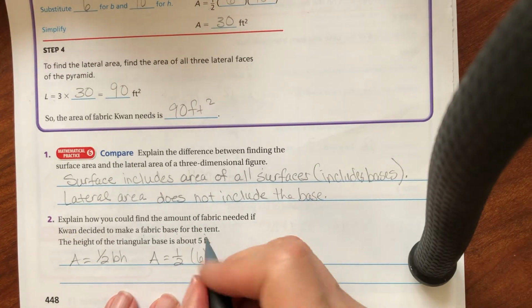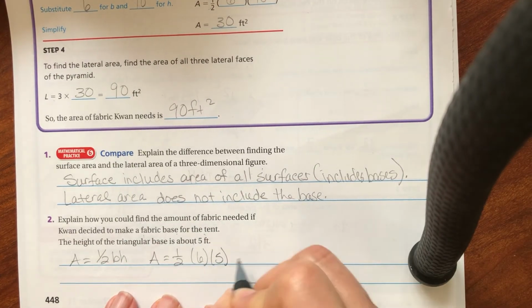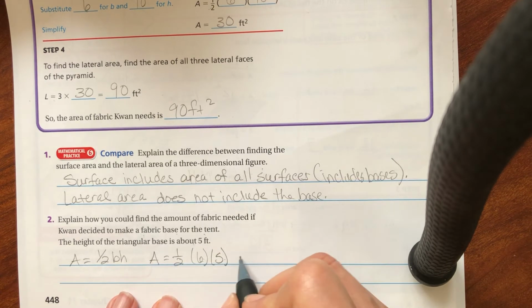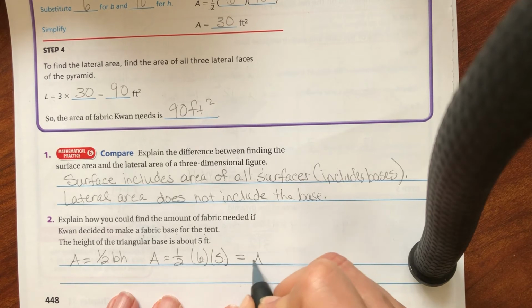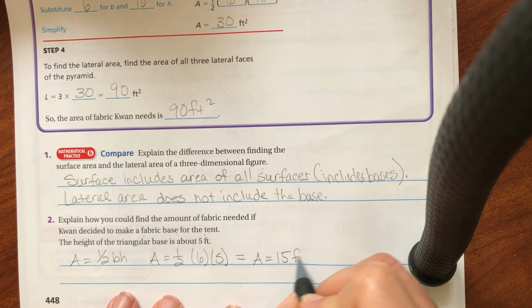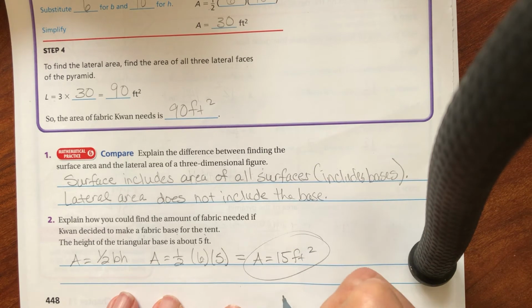So 6 times 5 is 30. Half of 30 is 15. So area equals 15 feet squared for our base.